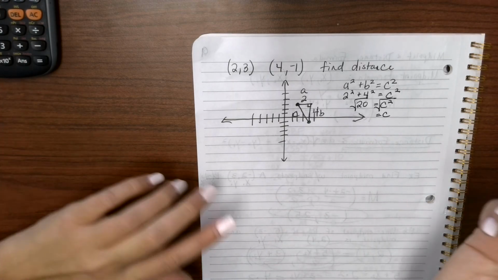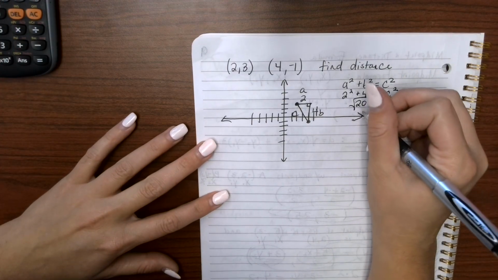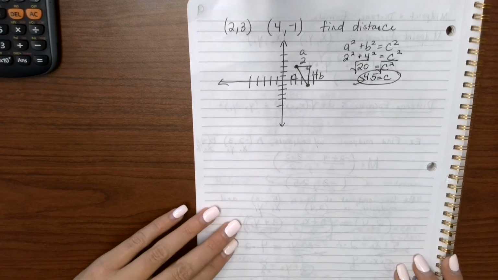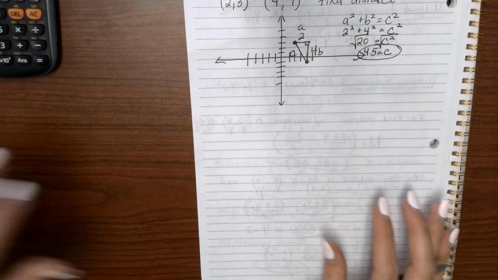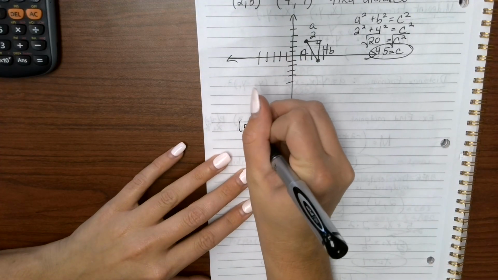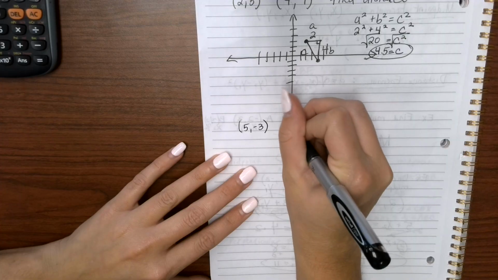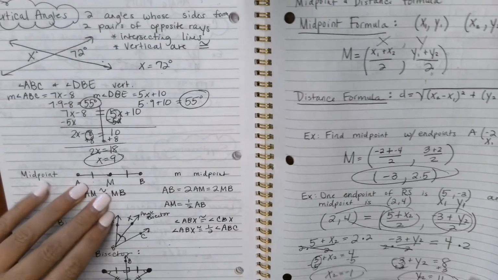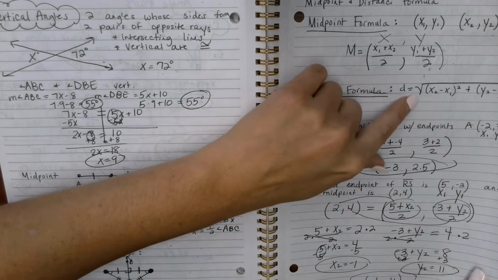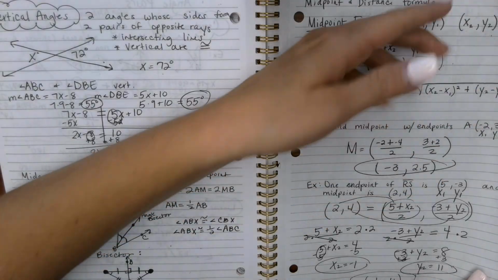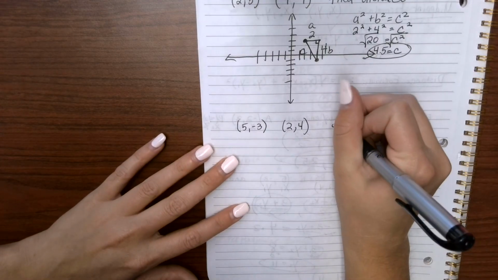Square root of 20 gives us about 4.5. And you have found your distance. Let's try one more. Let's find the distance between 5 negative 3 and 2 comma 4. Now you can always plug it into this formula right here. Plug it in and then just use your square root button in your calculator, put all the parentheses and exponents correctly, and you can plug and chug. However, I like this better. So we're going to find distance.